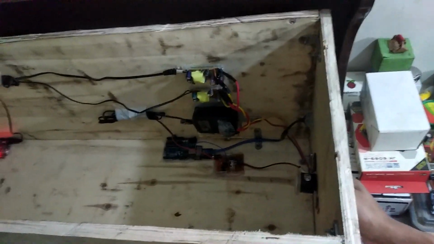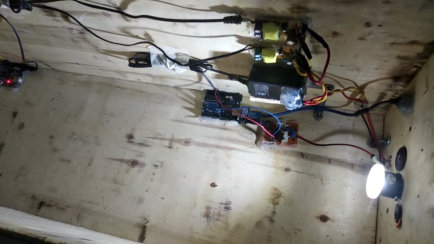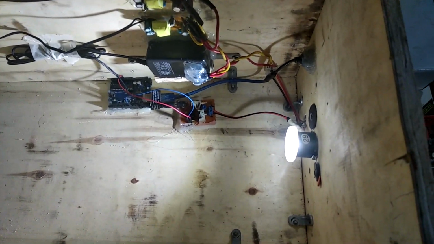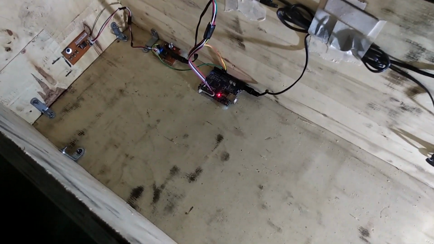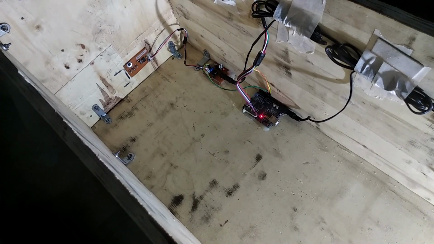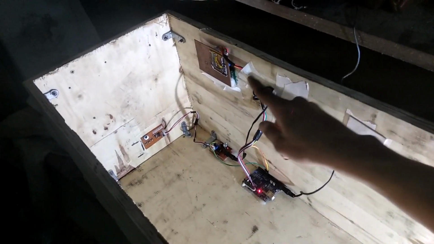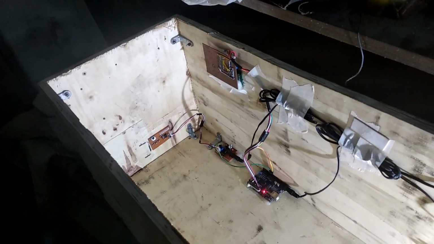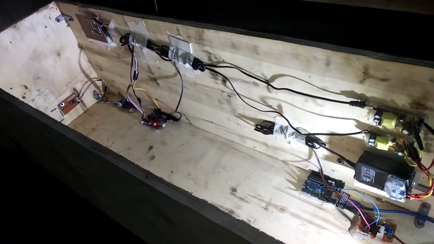Firstly, I need to turn on the system. So as you can see, this one is the Arduino. There is a transmitter from the Arduino, the LED driver, the LED. Same is here: another Arduino for the receiver, the receiver light detector, the receiver circuit, and one more thing is this one here, which is the LCD module. So this is everything we have got. So now let's see that in action.